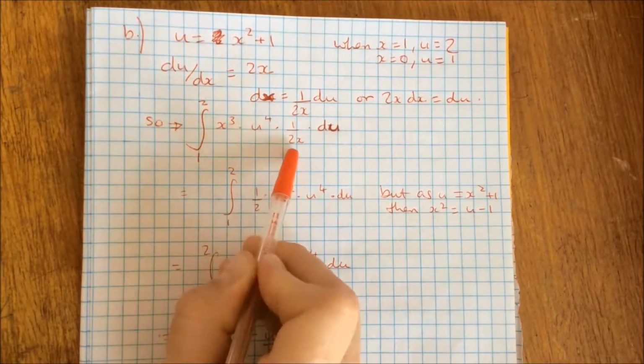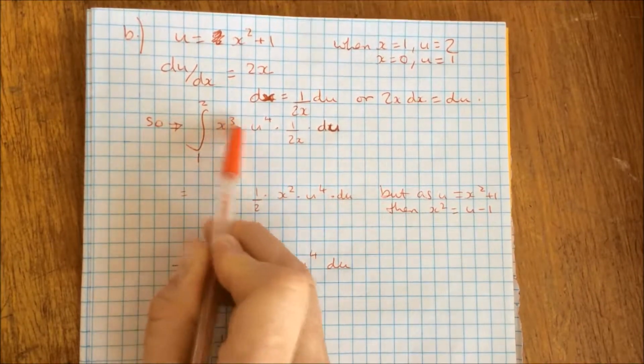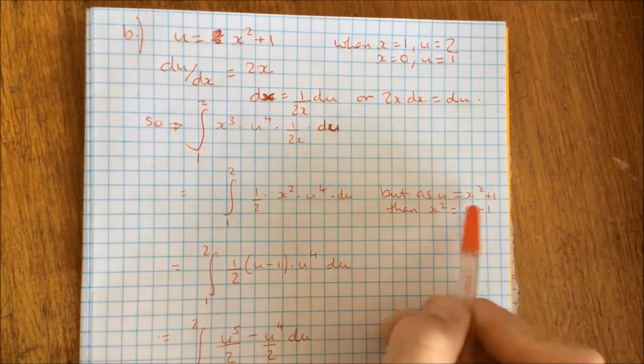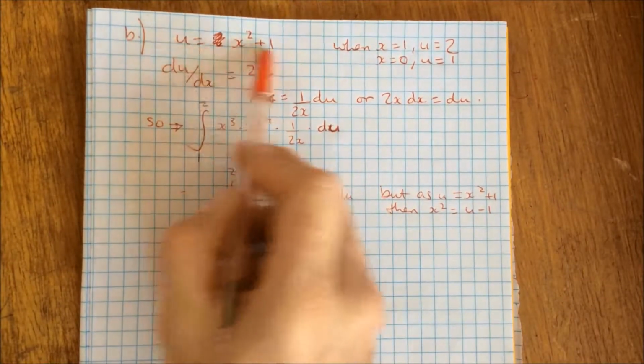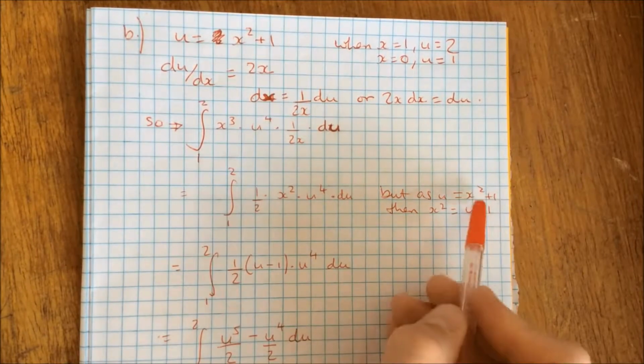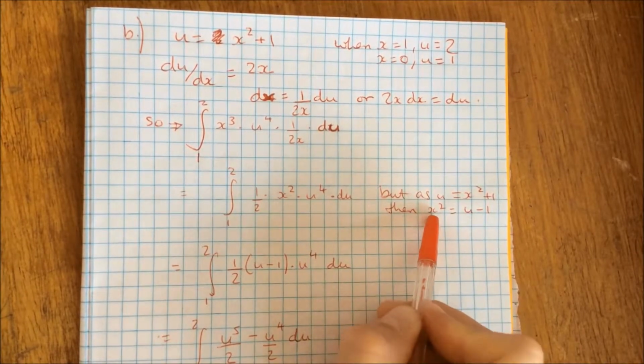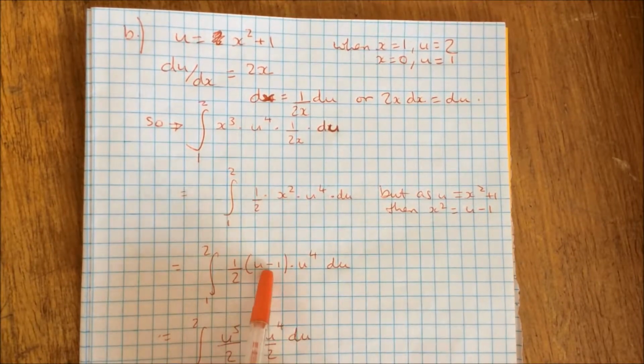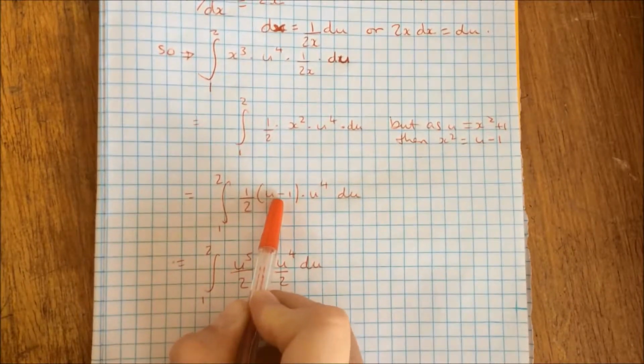So, one of these x's will cancel here. x cubed over x is x squared, and that half I've brought out explicitly. And let's go back to the original expression, u equals x squared plus 1. That can be rearranged to get x squared equals u minus 1, and that's what I'm going to put in there for my final part of the substitution.